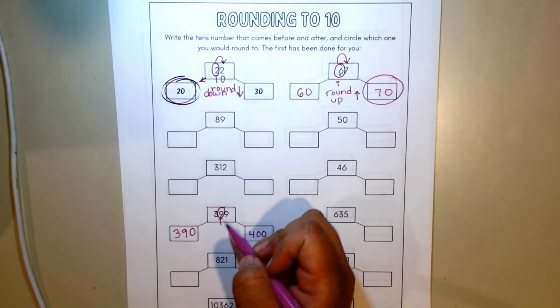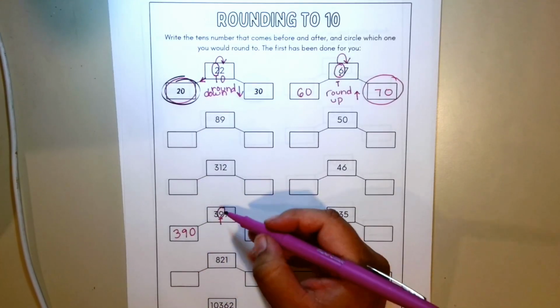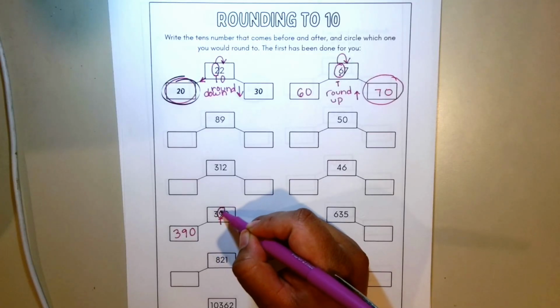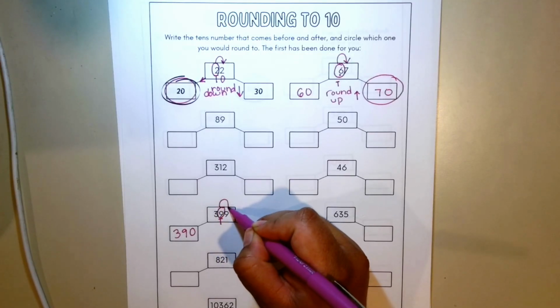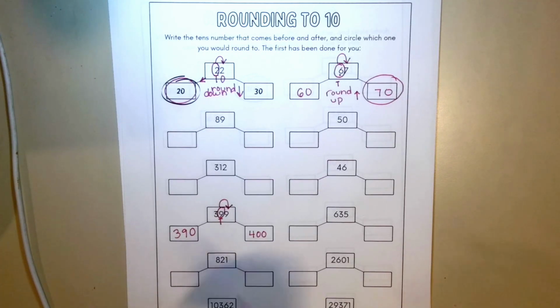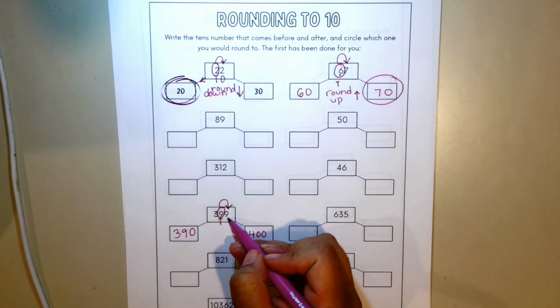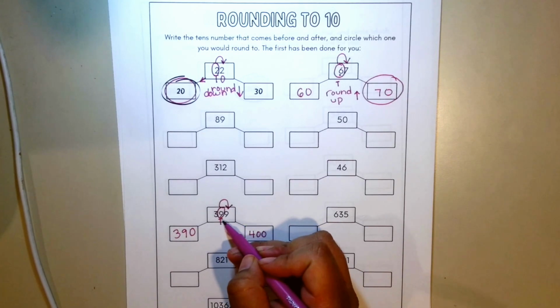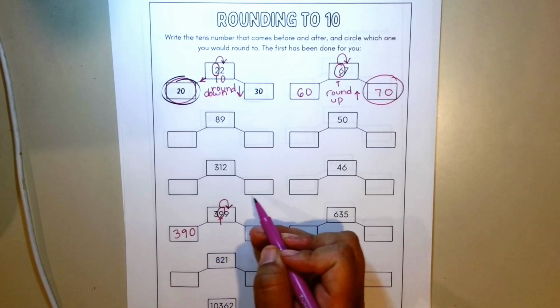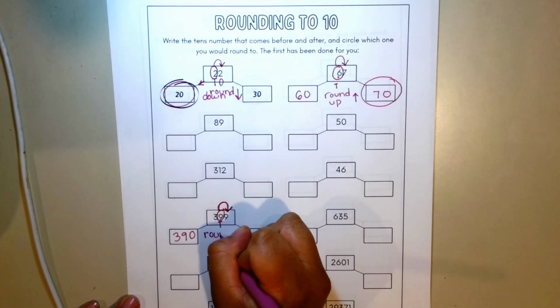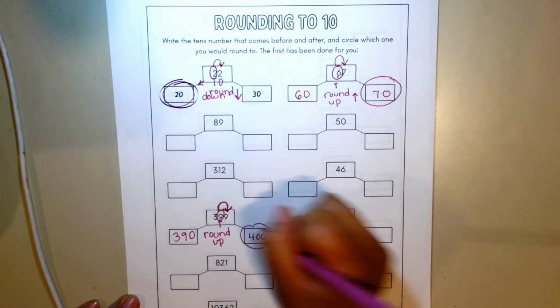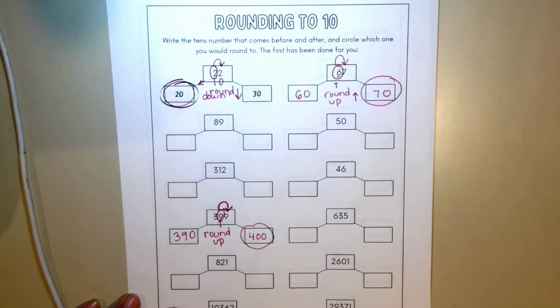Okay, let's go to the rounding part now. Our target is the tens place. We look to this spot, the right. We see that it's a 9, so that means that if it's 5 or above, we round up. And that would be 400.